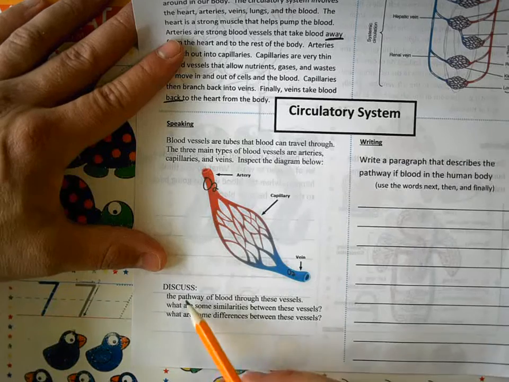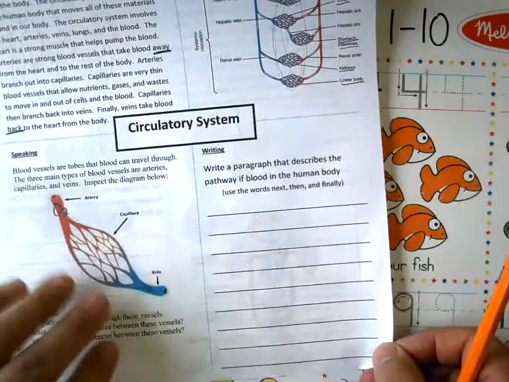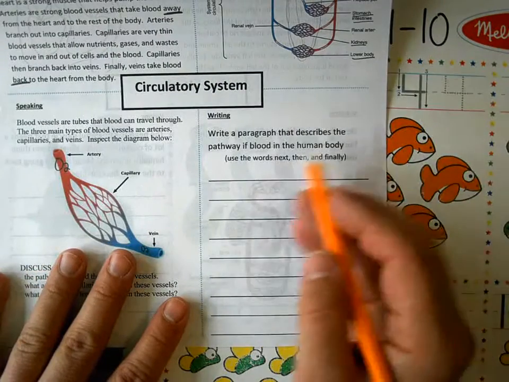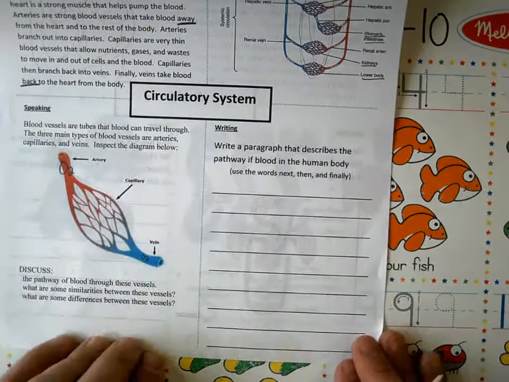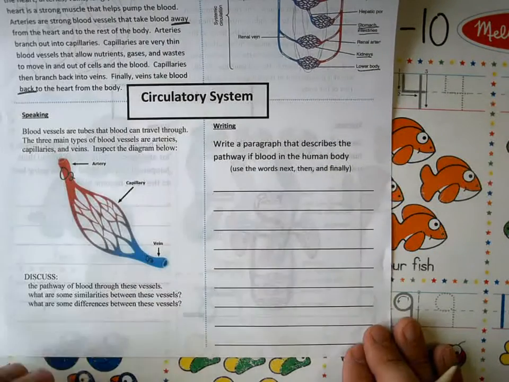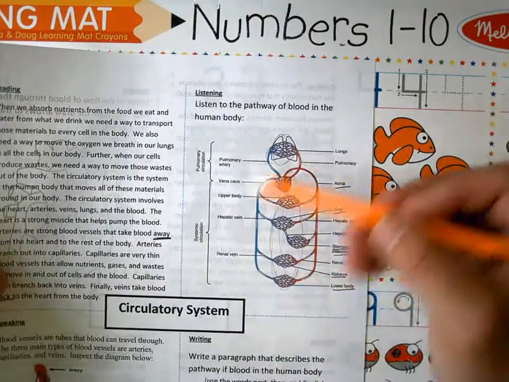Okay, now I would like you to try and discuss these three questions with someone. Okay, finally, I'd like you to now write a paragraph that describes the pathway of blood in the human body. I'd like you to use the words next, then, and finally. Just pretend like you were a red blood cell and you're taking a travel through the human body and try and write about that journey I described above.